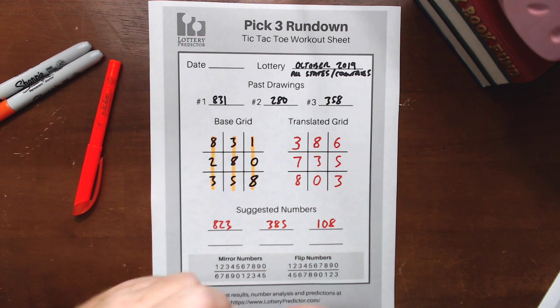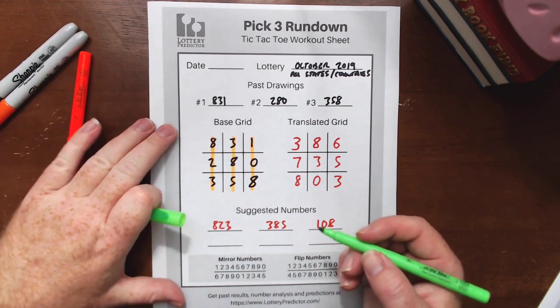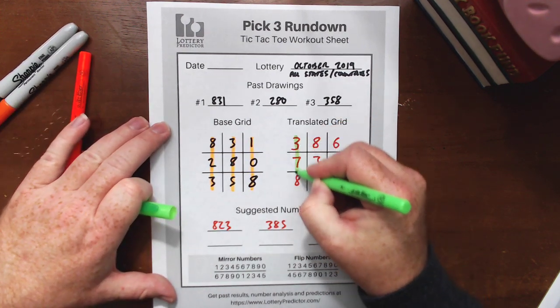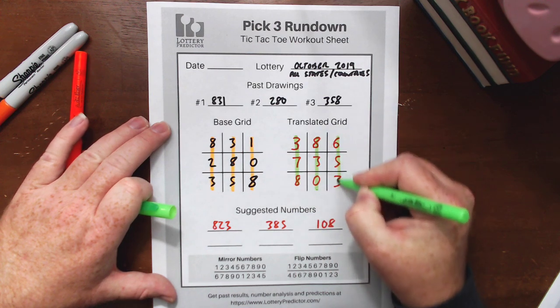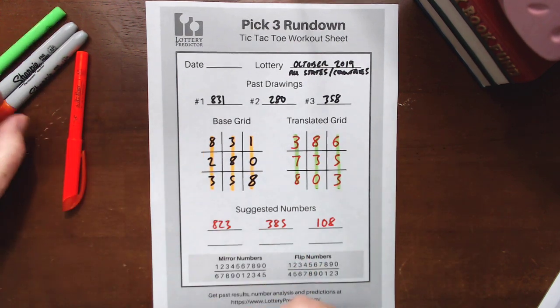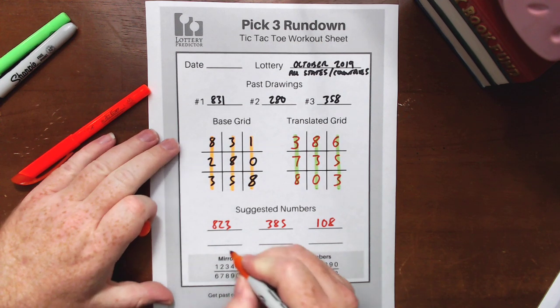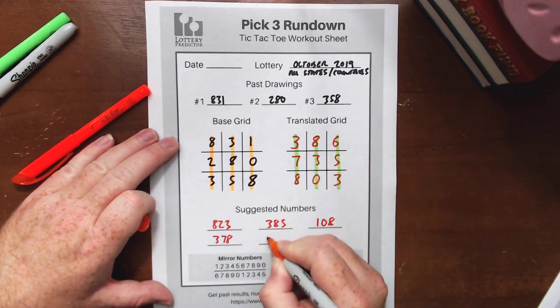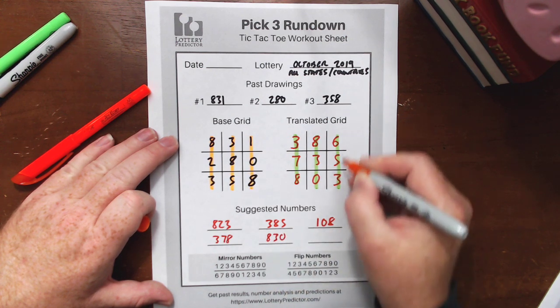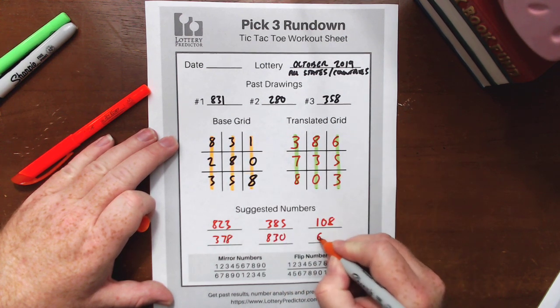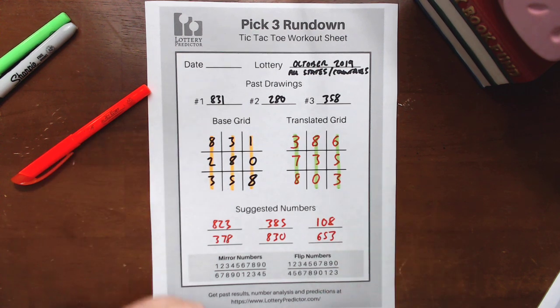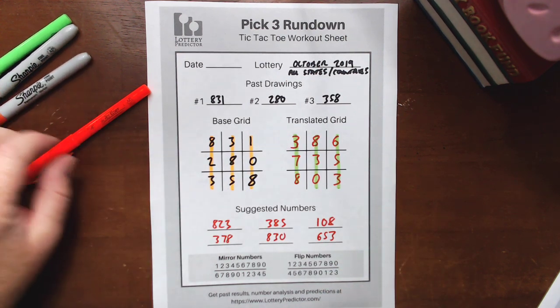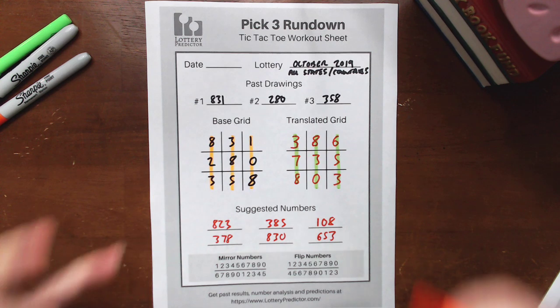So we're going to go ahead and play the same pattern again on our translated grid. So we'll play the vertical straight downs, like so. And that will give us a 378, an 830, and finally a 653, like so.